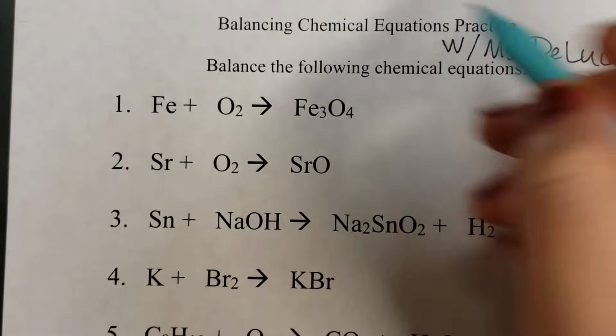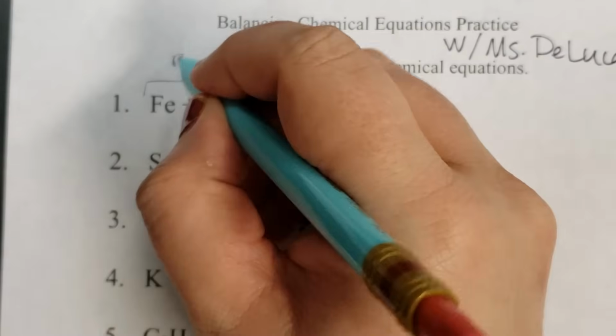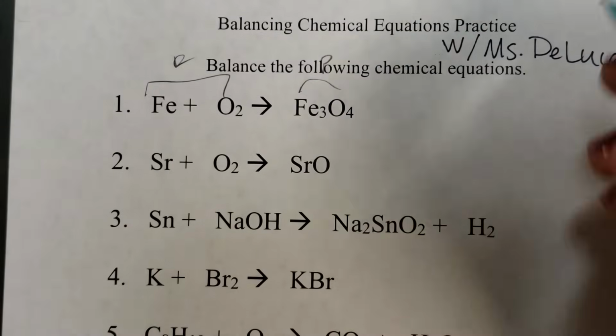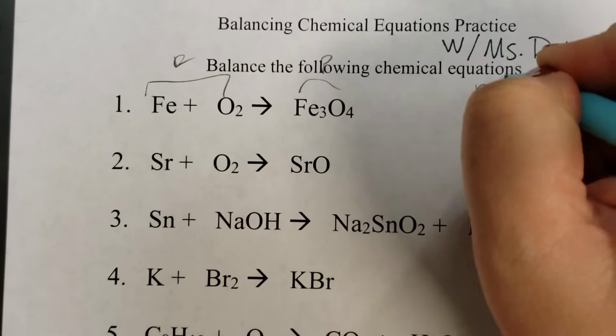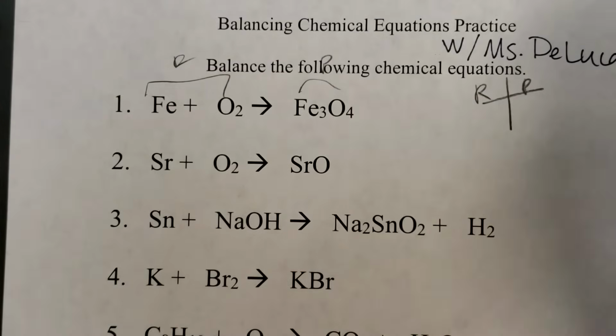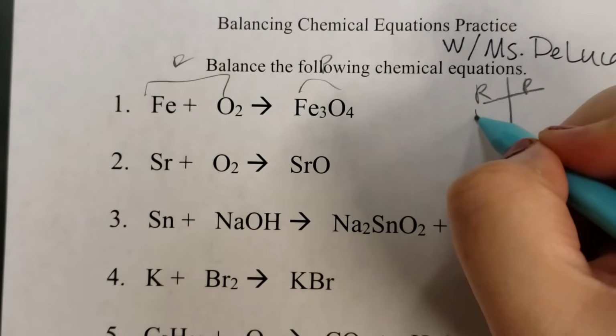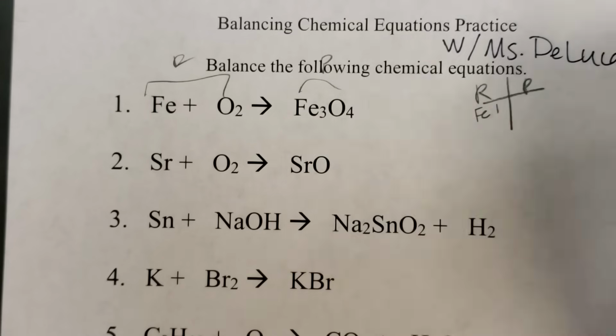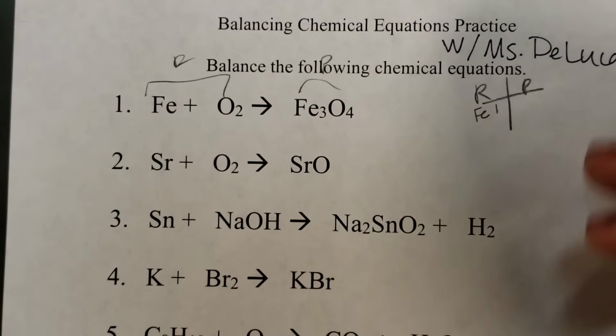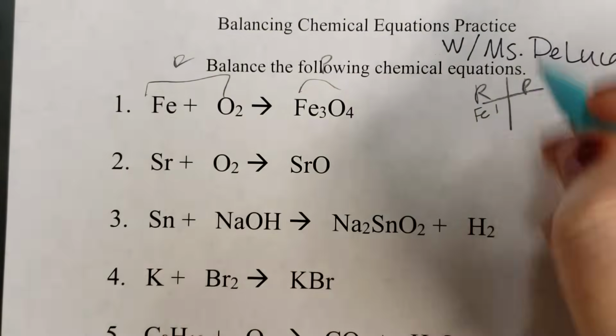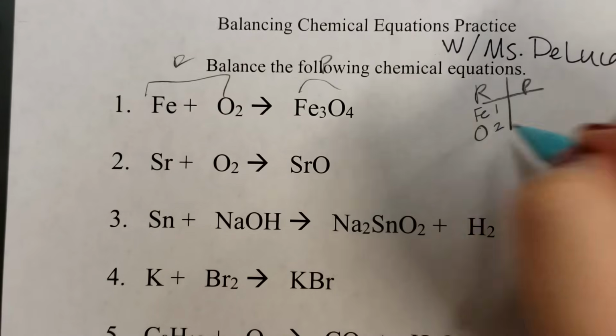All right, so remember, these are the reactants. These are the products. So we're going to make our little chart, reactants, products. Number of iron atoms is 1. Number of oxygen atoms on this side of the equation, there are 2.